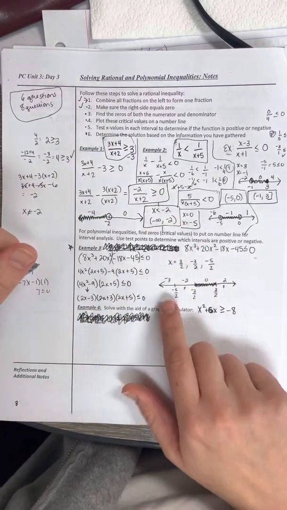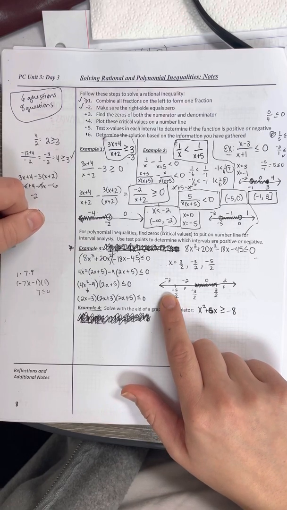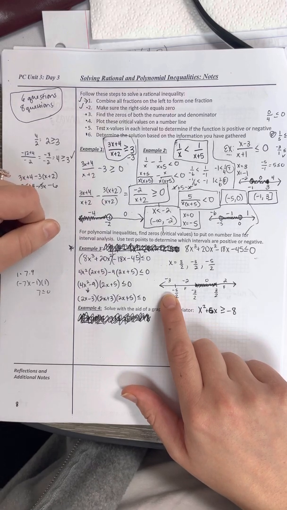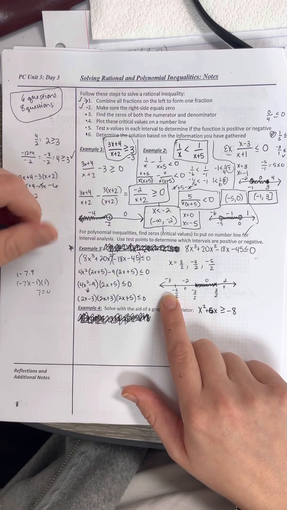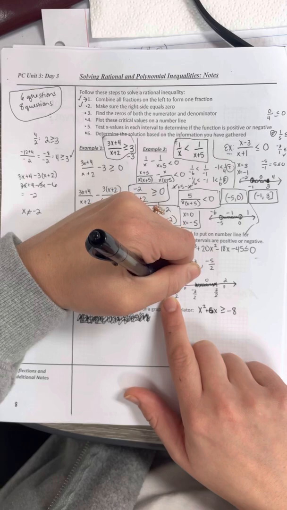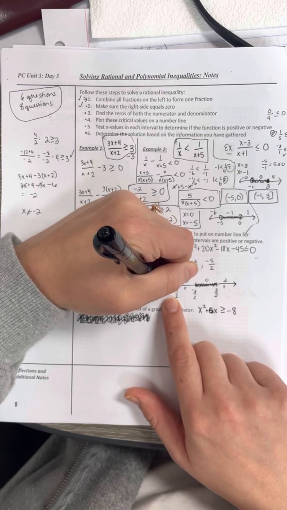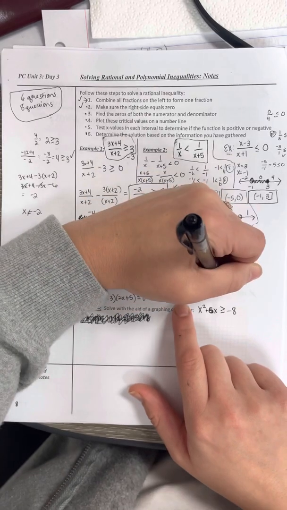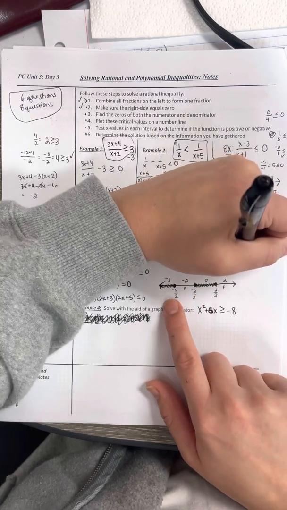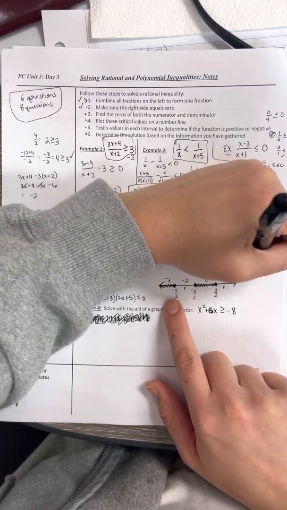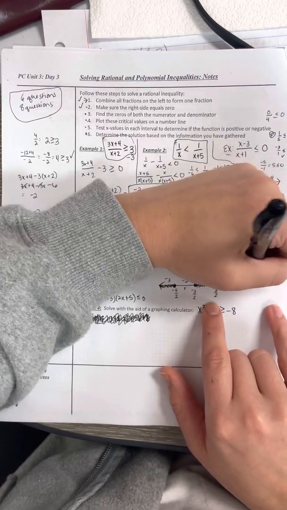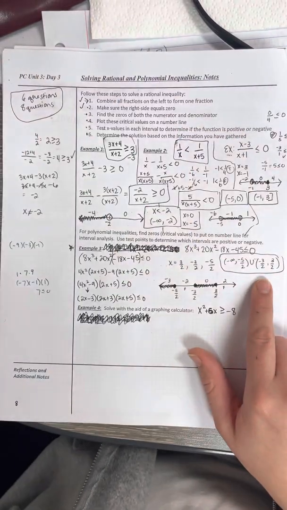And then if I use negative 3, I would get negative 6 or negative 9, negative 3, and negative 1, which would give me a negative number. So it actually would work here. And because it's just a polynomial, we will include those values. So from negative infinity to negative 5 over 2, and then from negative 3 over 2 to 3 over 2, we are able to use those values as well, and that will be our interval there.